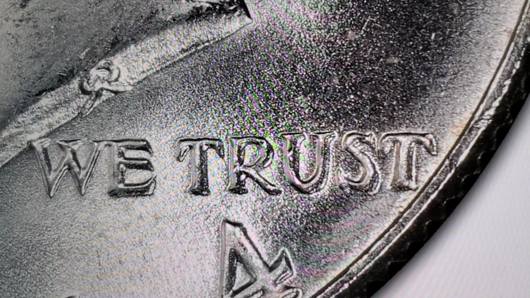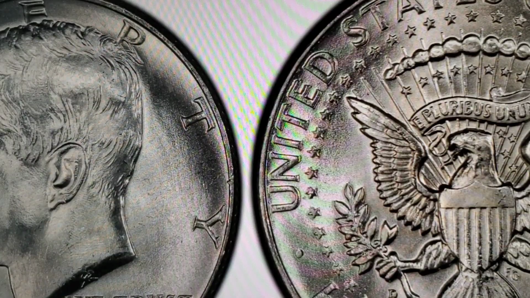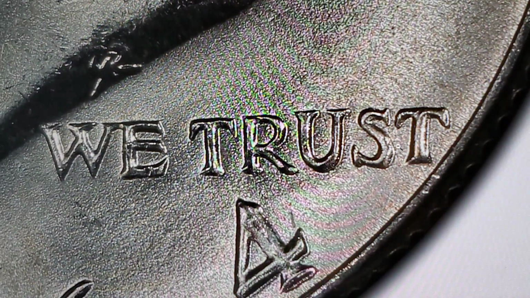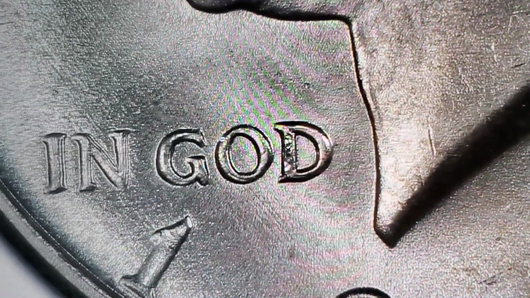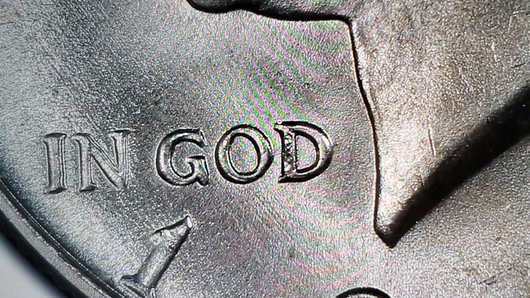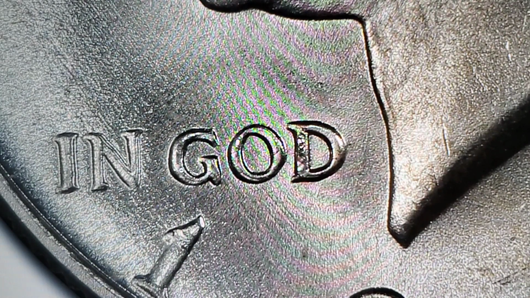And we'll go to the 104. There it is. And we'll zoom in. And this one barely has any doubling. So you can kind of see the split on the bottom of the 4 right there. We'll go into the In God. So not really. You can see a little bit right there on the D, a little bit right there on the split on the O, and then the G a little bit right here in the front.